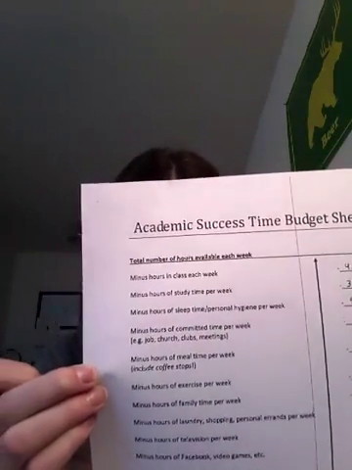This next one says minus hours of committed time per week, for example job, church, clubs, or meetings. Now, I actually work full-time, so this is kind of difficult for me. But I work about 40 hours a week plus lunchtime, so that's about 42.5. I'm going to say about 46, because I'm also involved in a few things on campus.